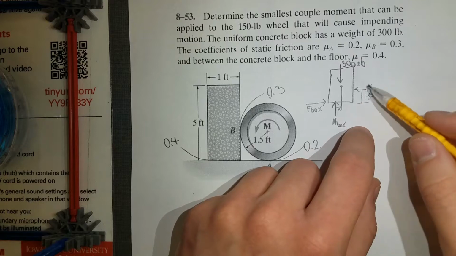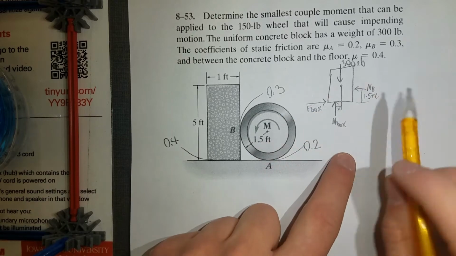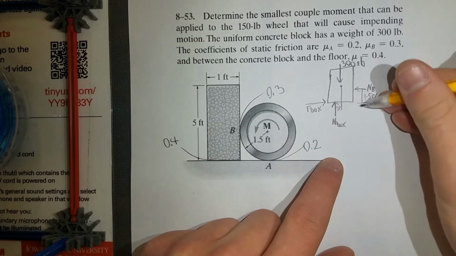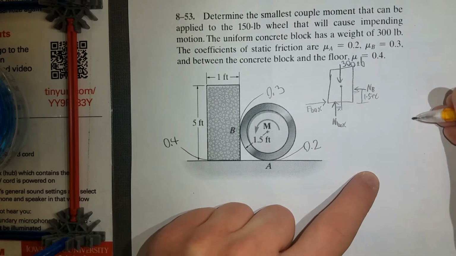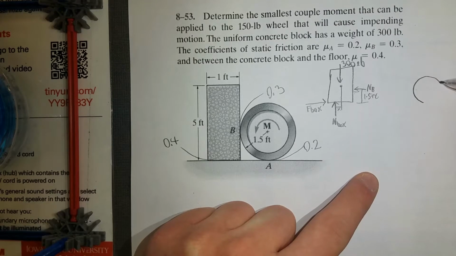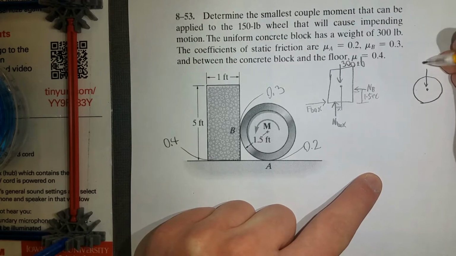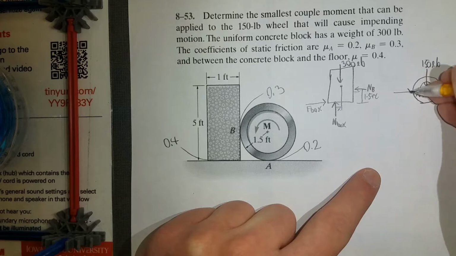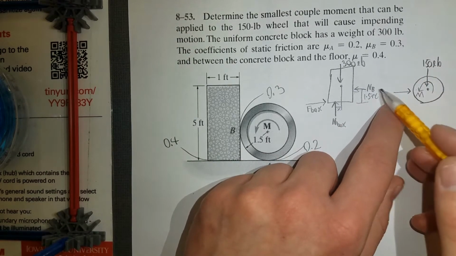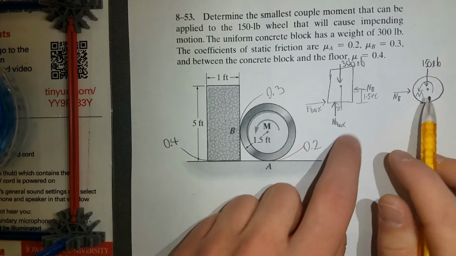We're also going to have a friction force acting here where the block is touching the wheel, but I'm going to wait to draw that in a second because I'm not entirely sure which direction to draw it in first. I'm going to look at what friction is on the wheel and then put it in depending on that. So if we draw the free body diagram for the wheel, we're going to have going down in the center the 150 pounds, and then going around the circle is going to be the couple moment. And then we have the normal force pushing in, NB, so it's going to be pushing on the wheel at the same point, NB. And this is where we need to think about where the friction is acting.